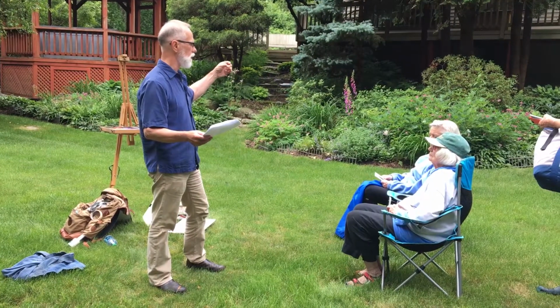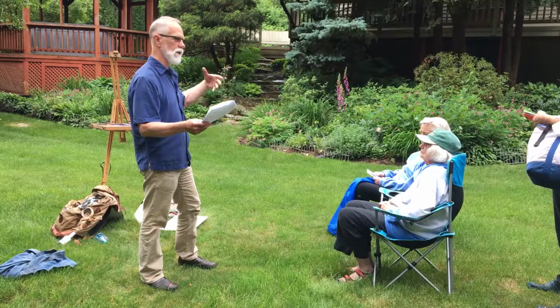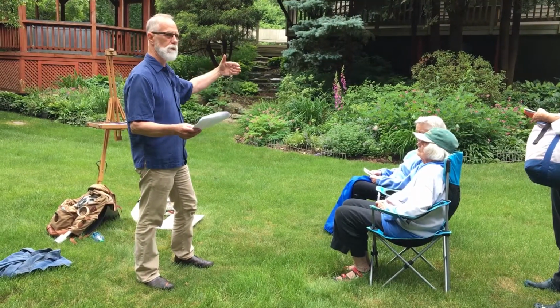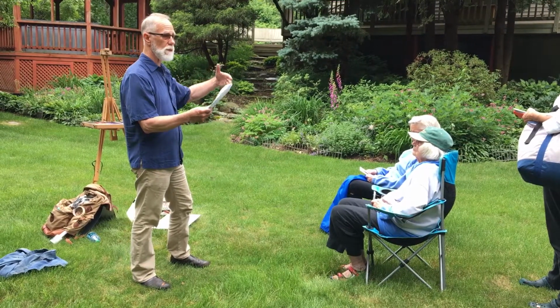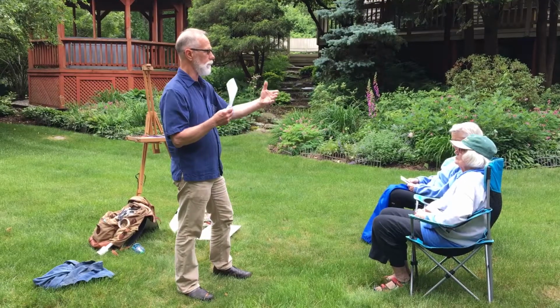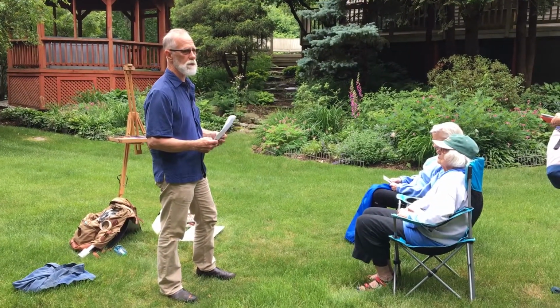So if it's the same color out there as you have right in front of you, it needs to be lighter in value. It's a simple trick, dealing with value and color, to give your painting a sense of depth and to create that sense of atmosphere.